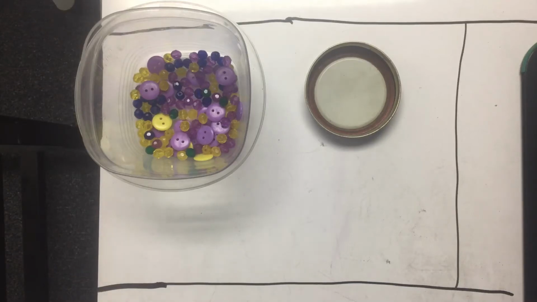All right, guys, let's try this. Hopefully it doesn't wiggle too much because I'm doing it in a different spot today.